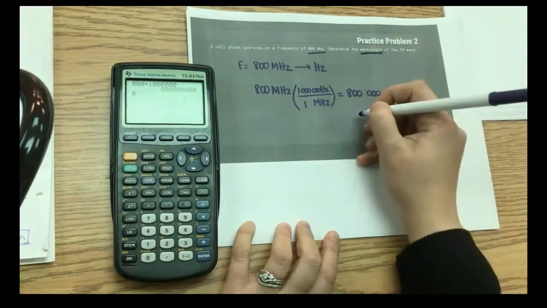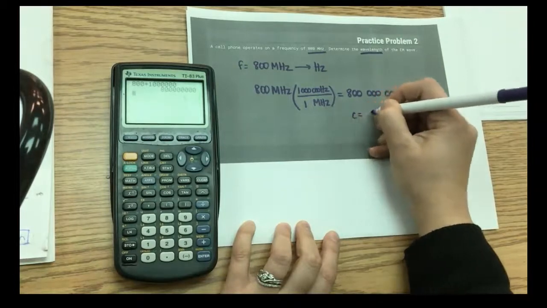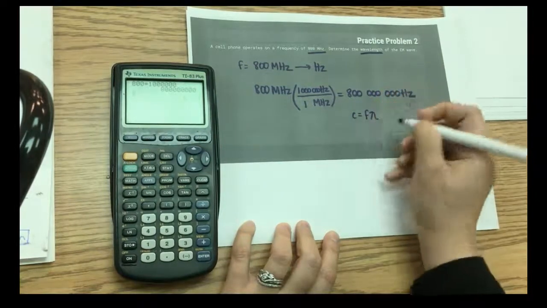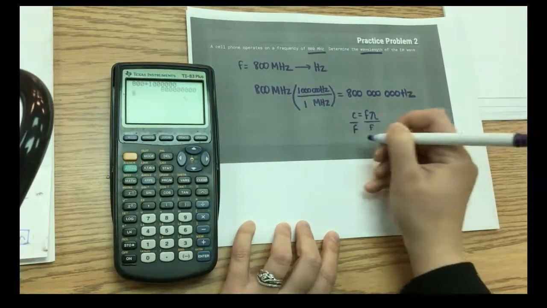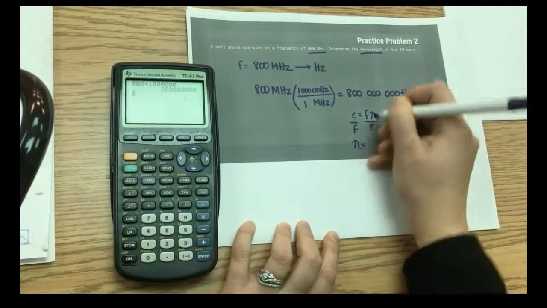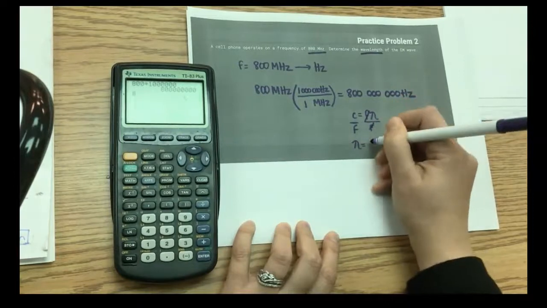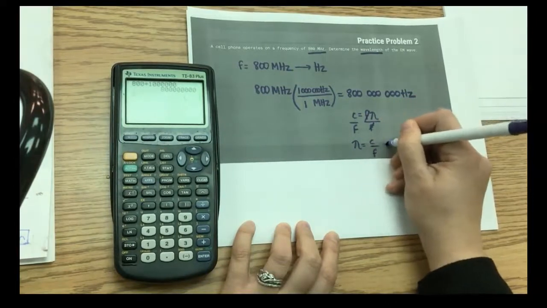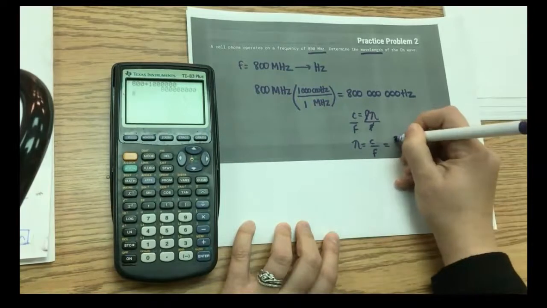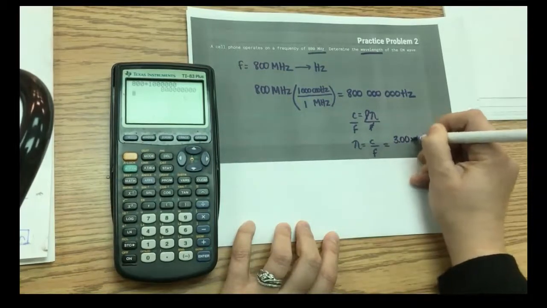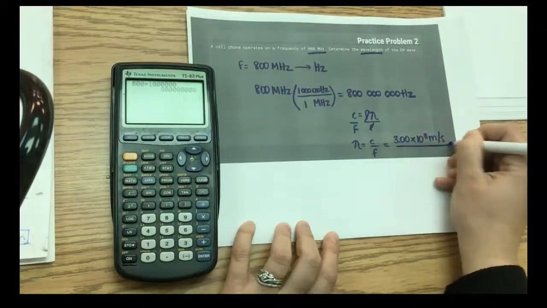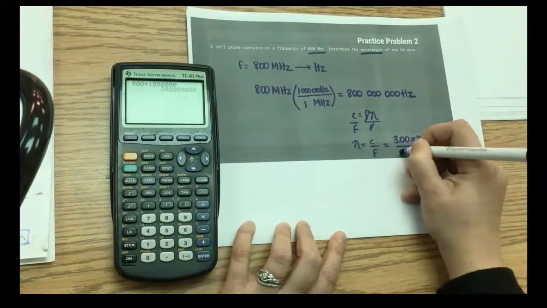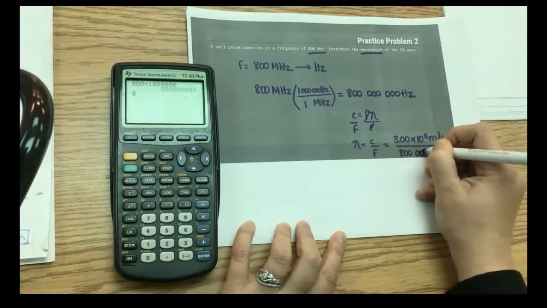So my formula, I'm looking for wavelength, so I'm going to look at the speed of light is equal to frequency times wavelength. I'm going to divide by frequency on both sides to get rid of it, so that I'm left with wavelength by itself. And then I'm left with my speed of light divided by my frequency. So remember, speed of light is always 3.00 times 10 to the 8 meters per second. And I'm going to divide that by my new frequency that I just found by converting it.